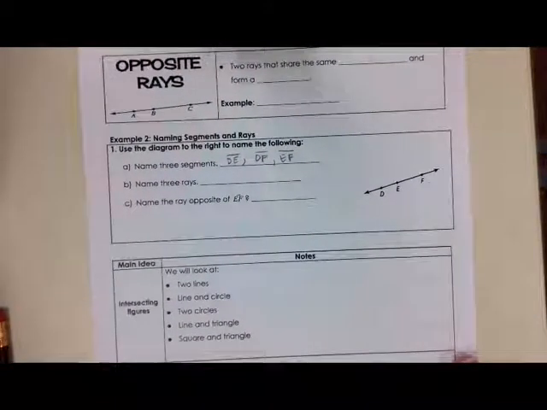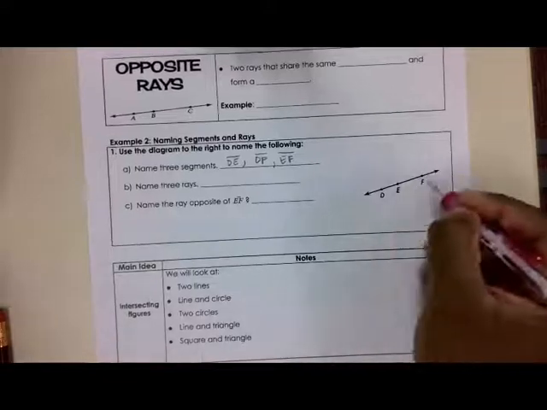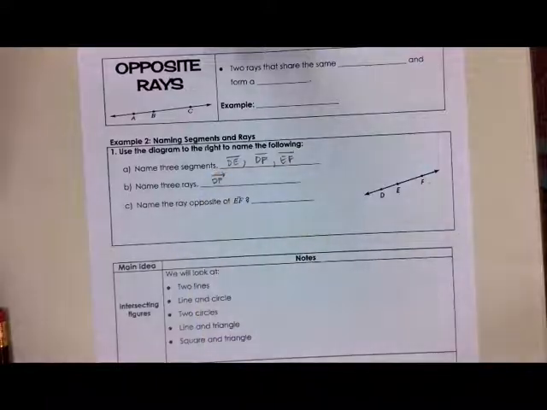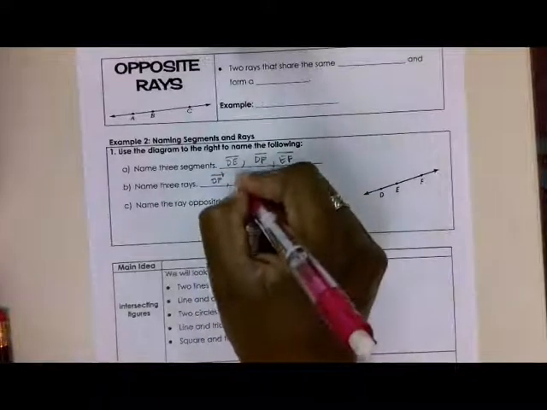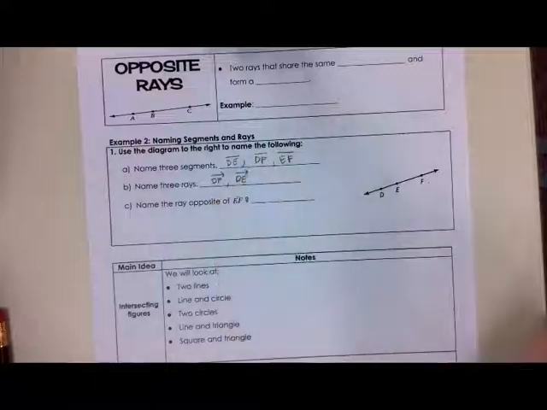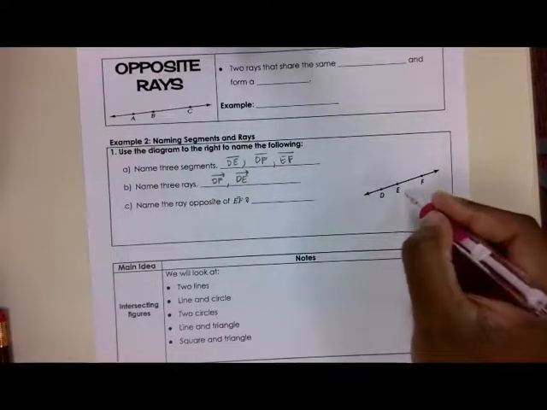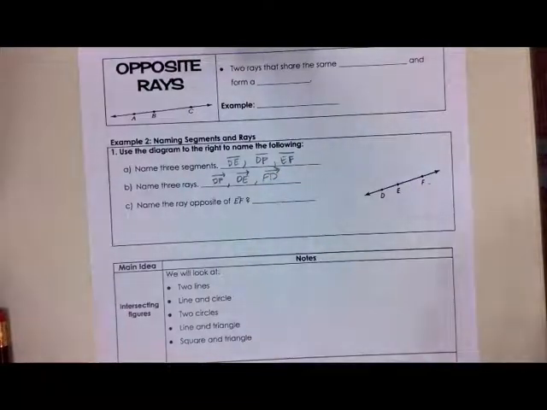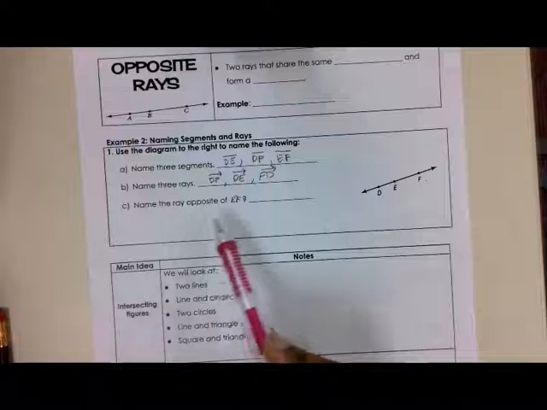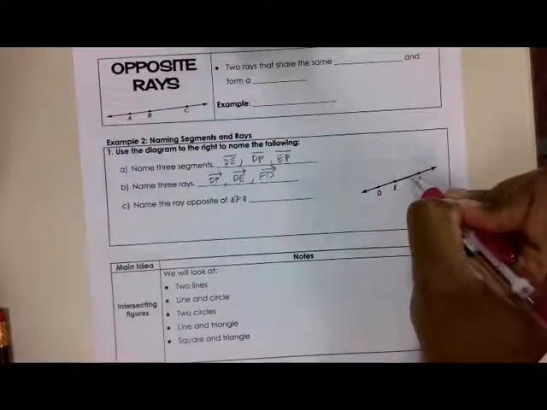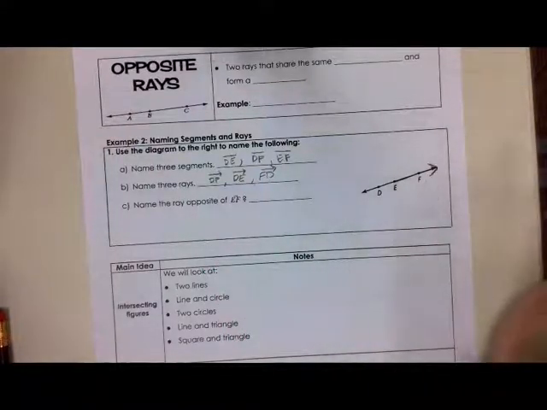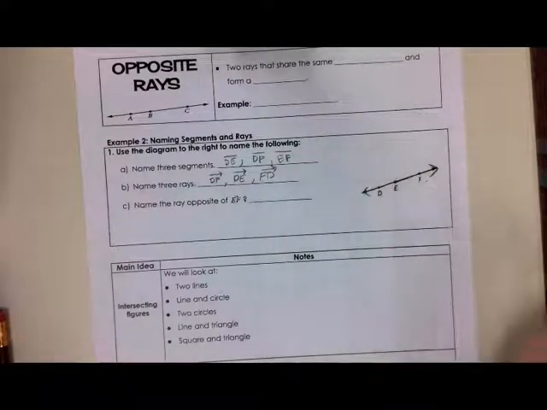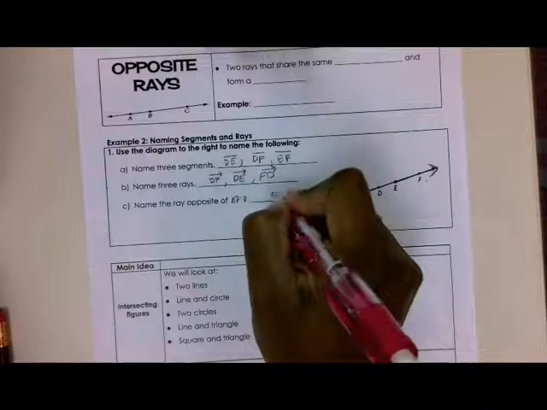Now I'm going to name 3 rays. Remember, rays have 2 points. So we could do DF, and it looks like this. So there's 1 arrow. DE, 1 arrow. Okay, and then we could also do backwards. We could do FD. That's a different ray. So that's kind of nice. Name the ray opposite of EF. So opposite rays, so we know this is ray EF, have the same beginning point but go in the opposite direction. So that would be ray ED.